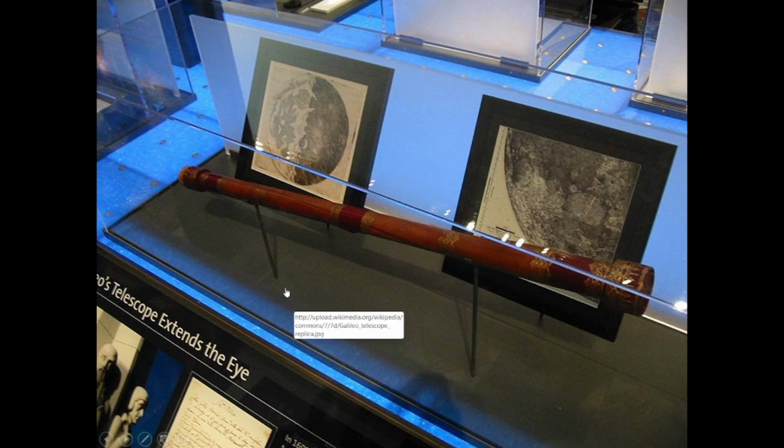So this is the telescope that Galileo Galilei invented.